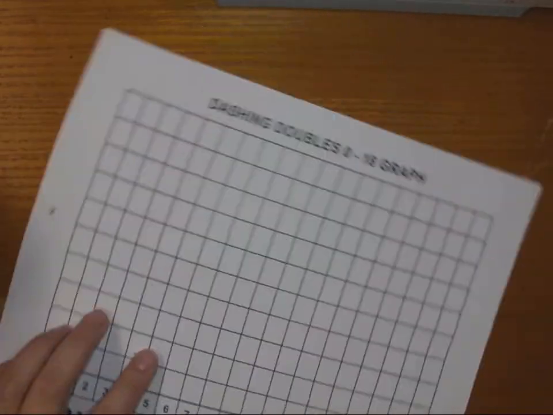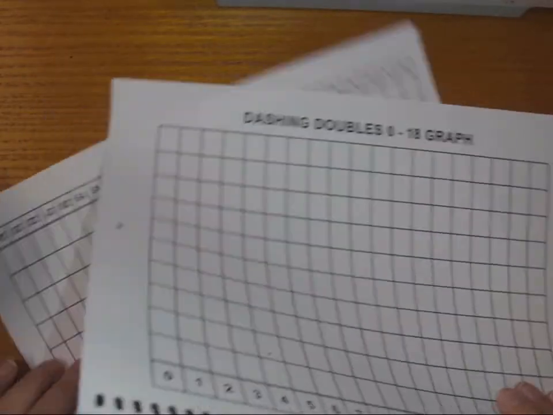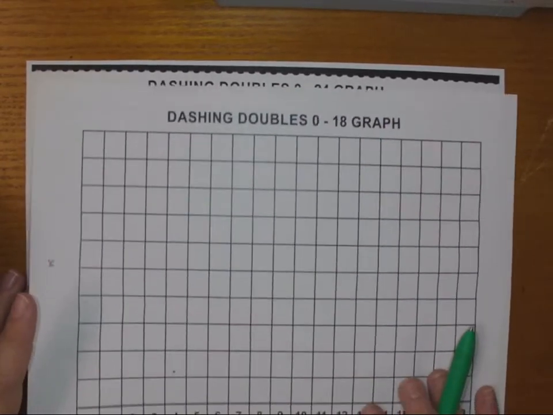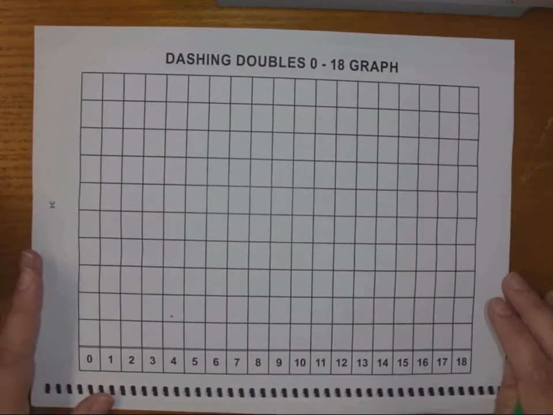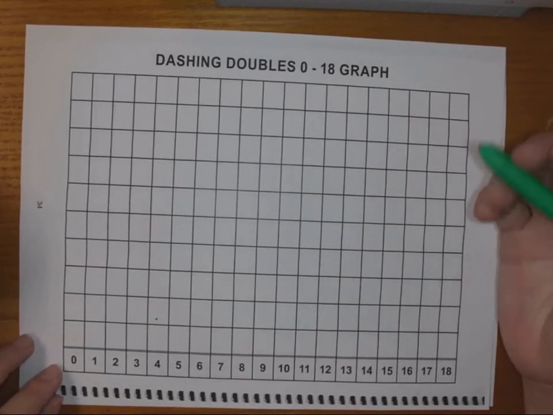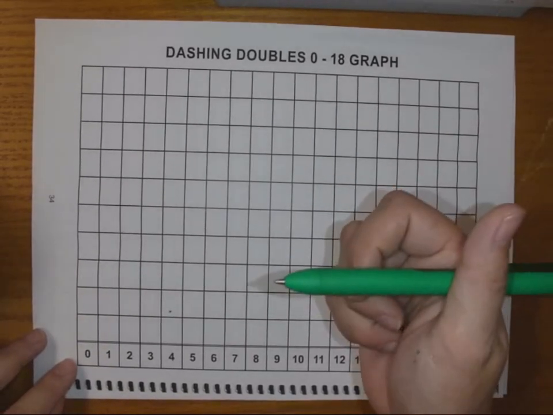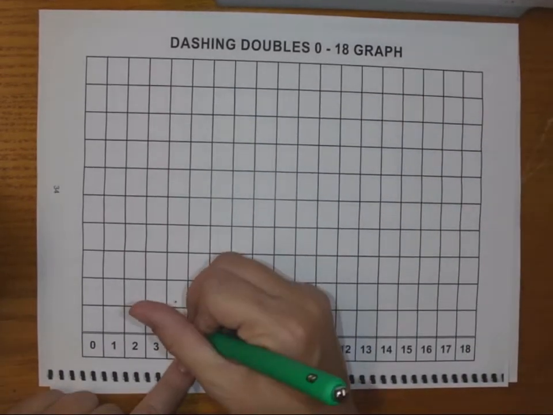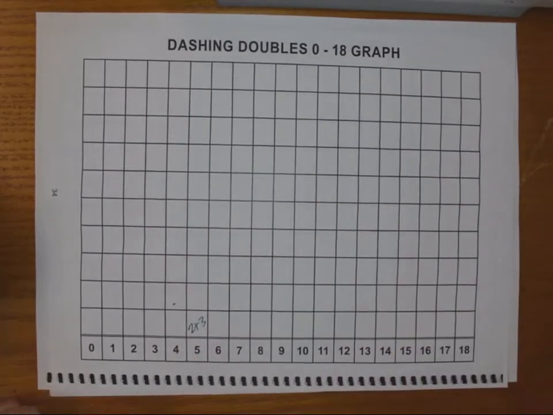And then this is a really fun one. I have a graph 0 to 18 and 0 to 24, depending on what kind of dice you're using. Let's say I roll a number. I have 6-sided dice, so let's say I roll a 2 and a 3. So I add together 2 plus 3 is 5, and I put it in the 5 category.